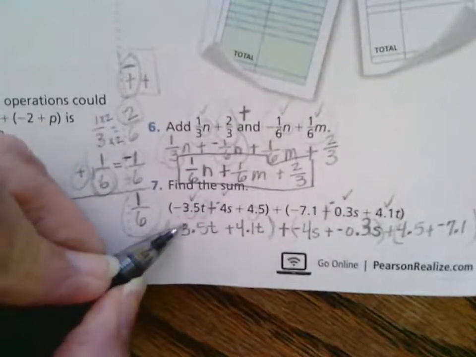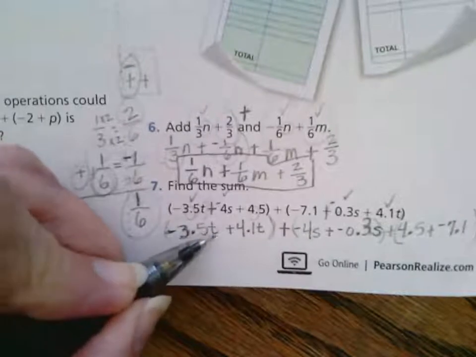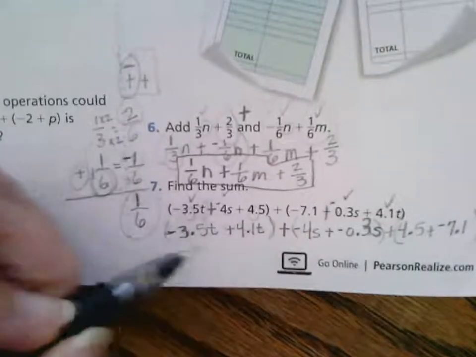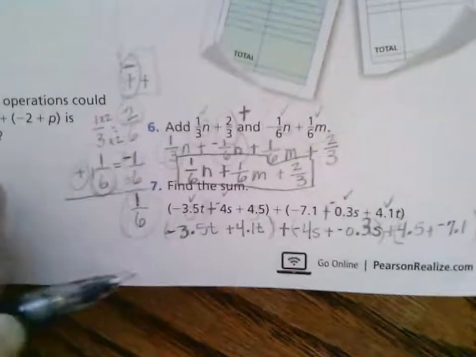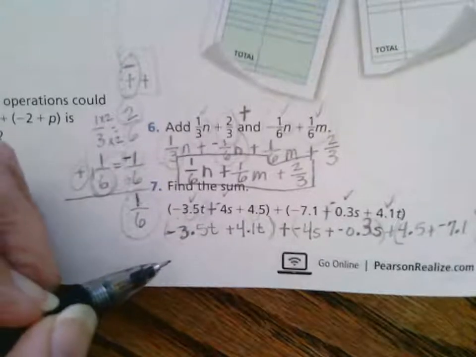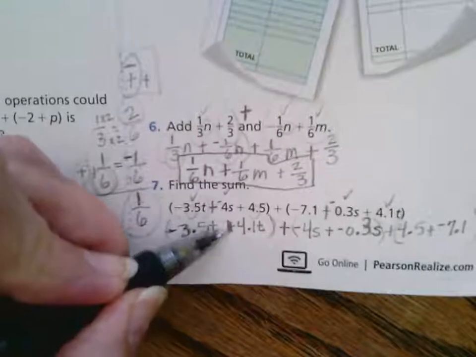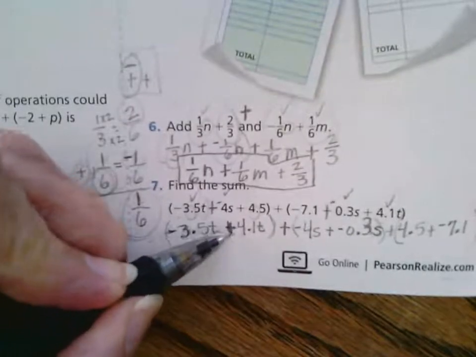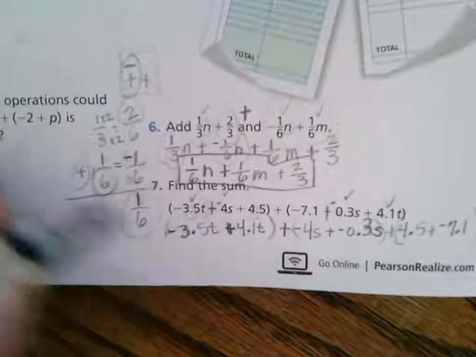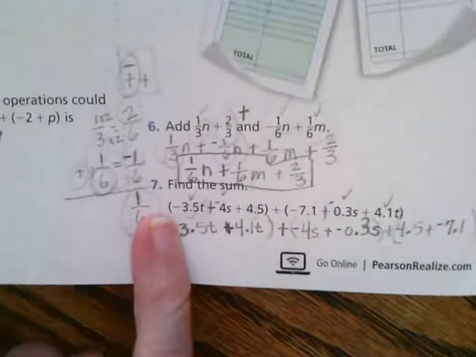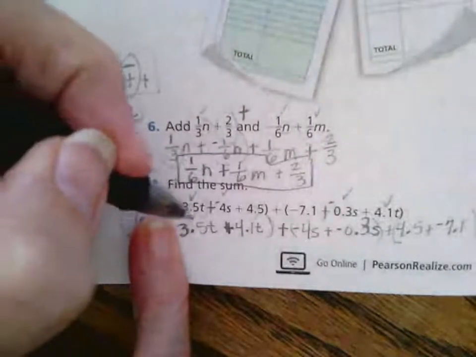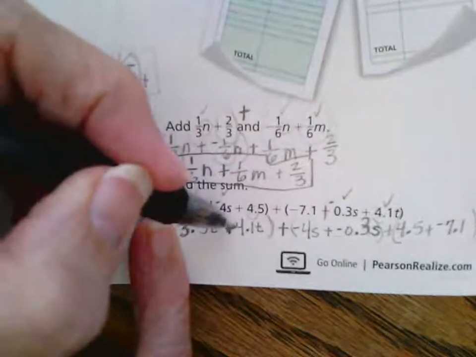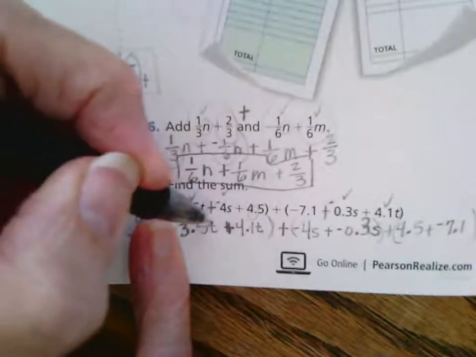So I have negative 3 5/10 t plus 4 1/10 t. So what I'm going to do, if you remember the algorithm, when you are adding positives and negatives, you forget about the signs and you look at the absolute value of each of those, 4 1/10 and 3 5/10.